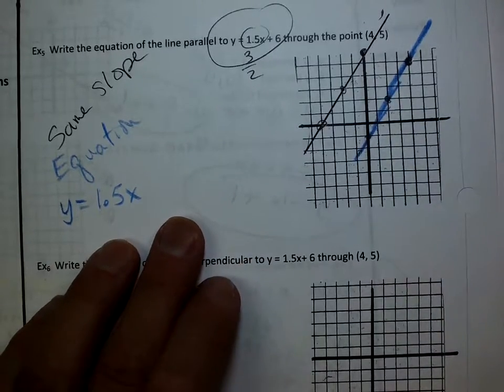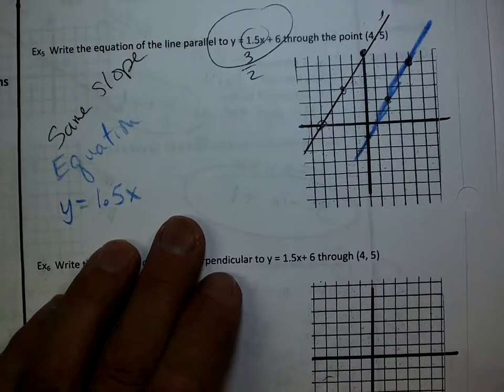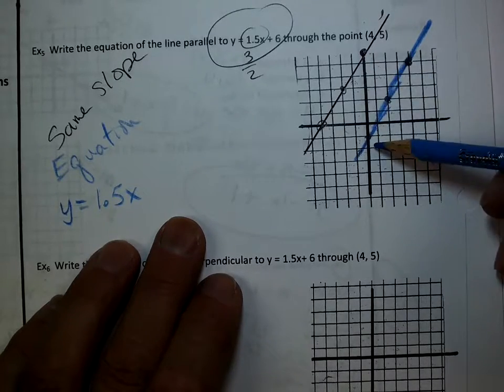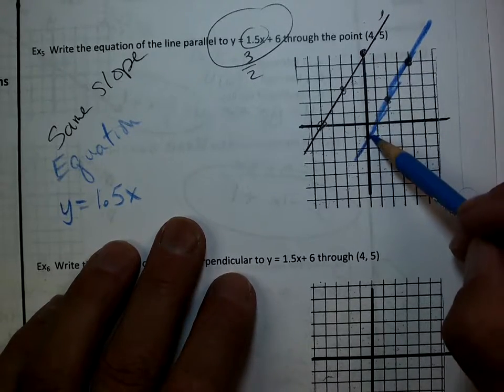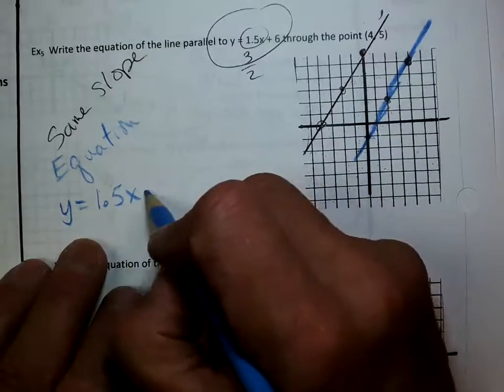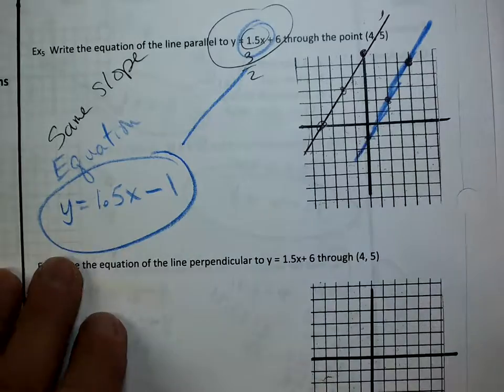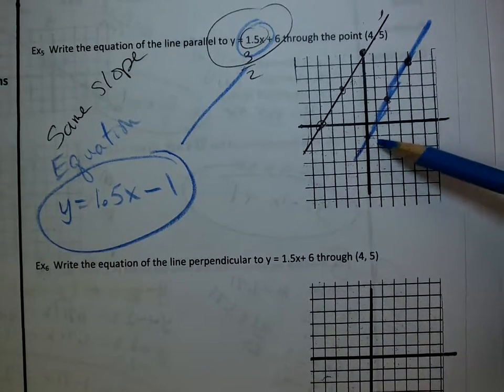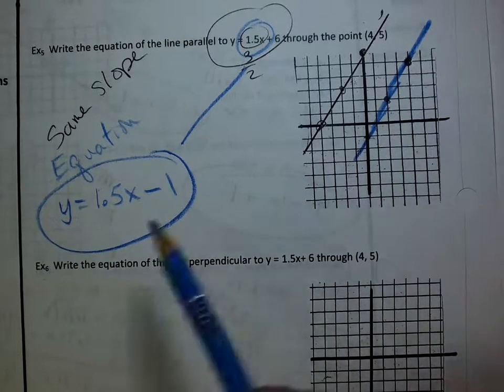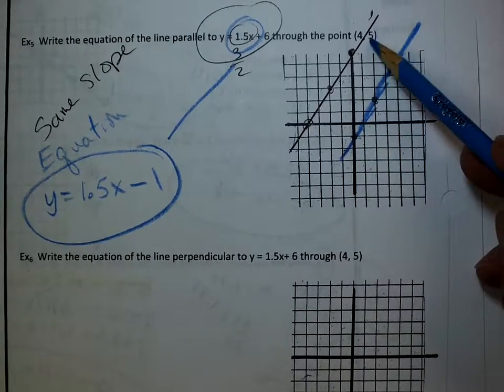Now the lines are parallel. They look parallel. They have the same slope. Up 3 over 2, up 3 over 2. This one passes through at -1. These lines are parallel. They have to be parallel. Same slope. They just start in different places. The blue line goes to the point at 4, 5, which is what we were asked.